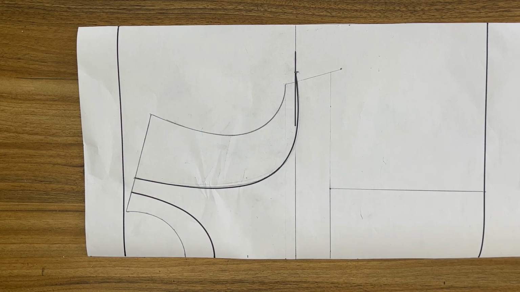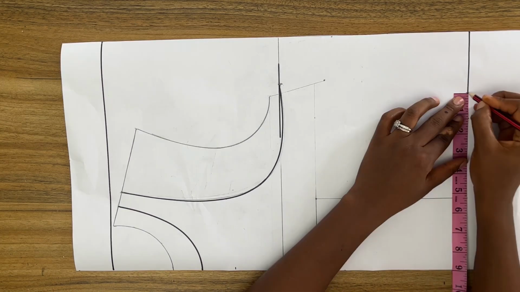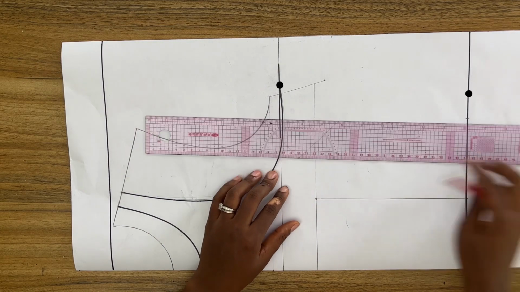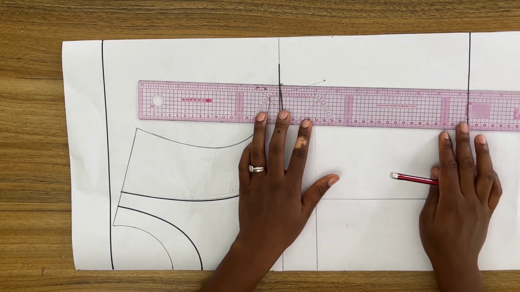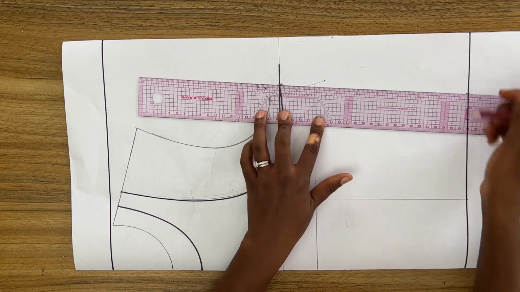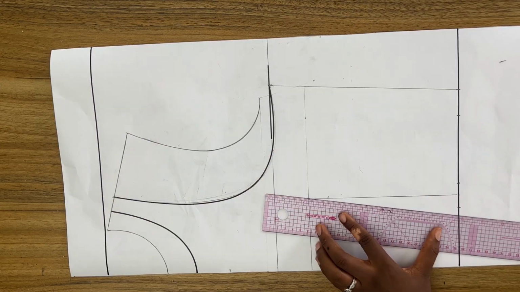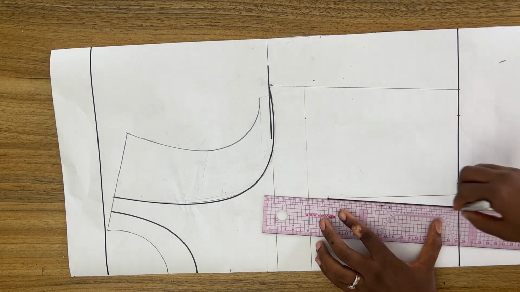Now from the center front on the waistline, I'm going to mark my front waist measurement plus my dart width of 1¼ inches. Now I'm going to connect both points together to form the side seam. Next, I'm going to draw out my dart.